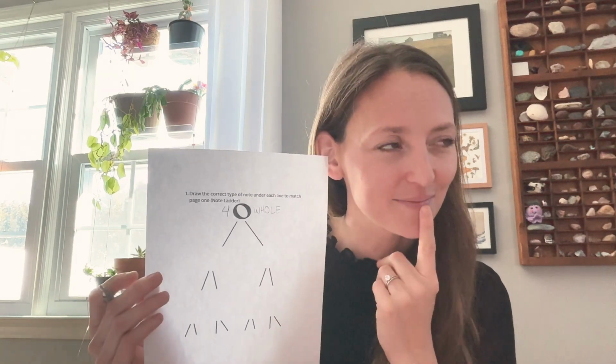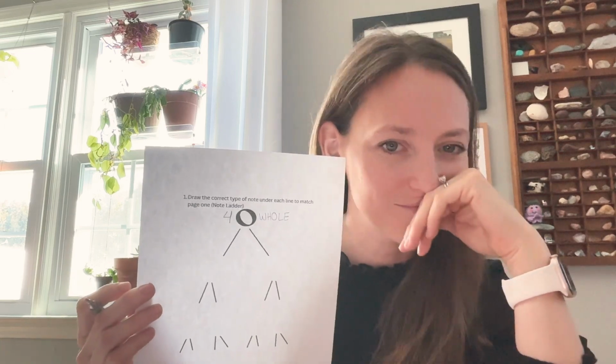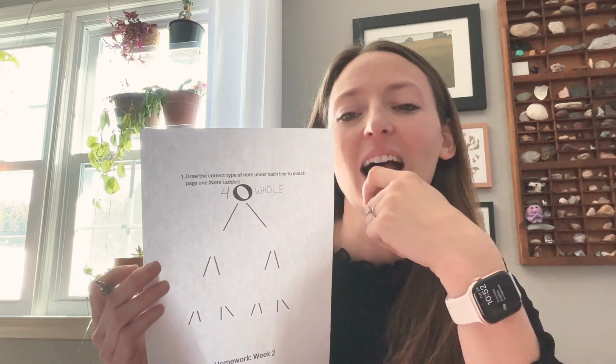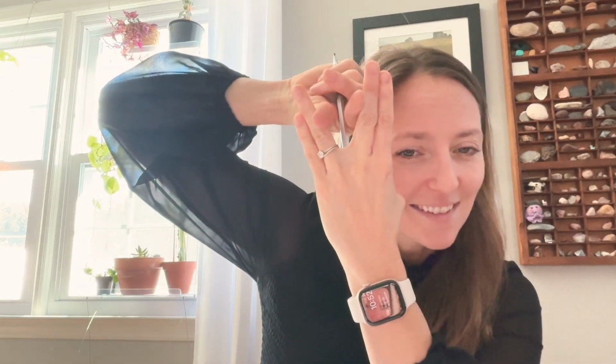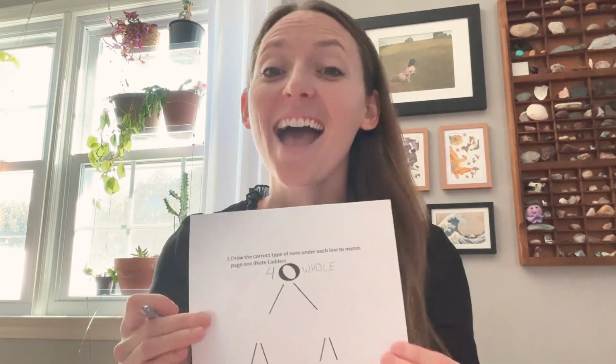Okay, now here's the question. Can you think of a note that would go inside of a whole note? If we had 2 of these notes, looks like we're going to have 2 notes that fit inside of a whole note. Whole note gets 4 beats. If we split that into 2 parts, we're looking for a note that has 2 beats. Can you think of a note that has 2 beats? Hopefully you said half note. And if you did, that would be right.